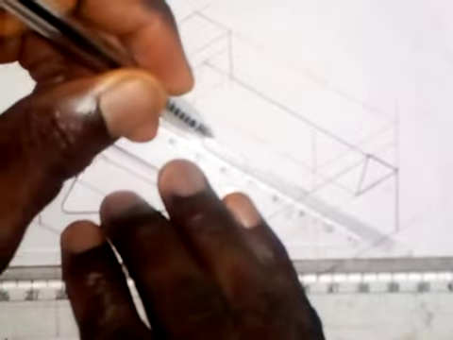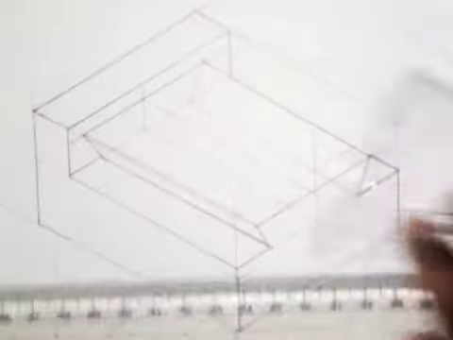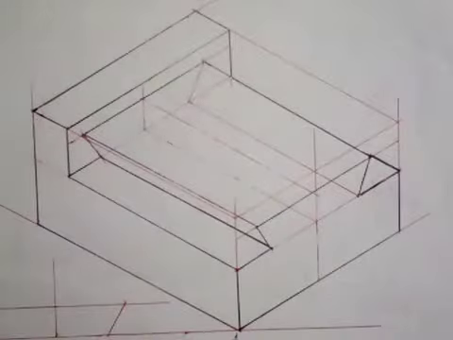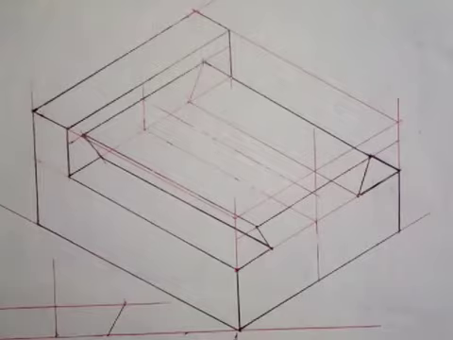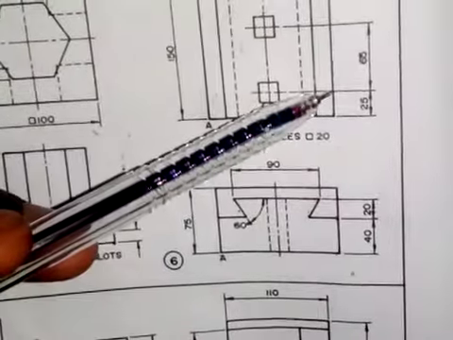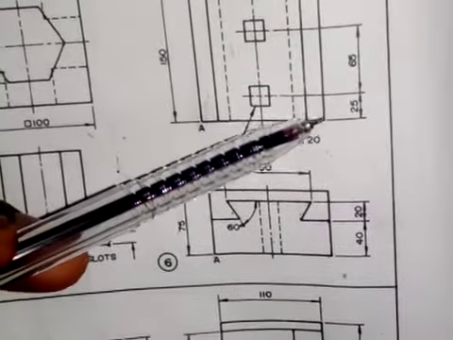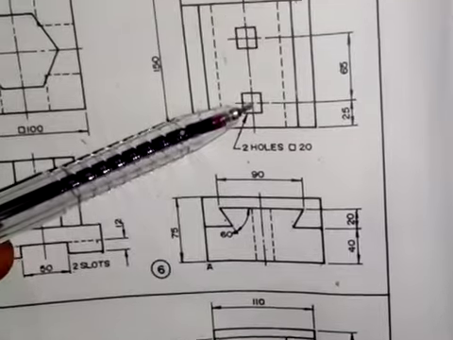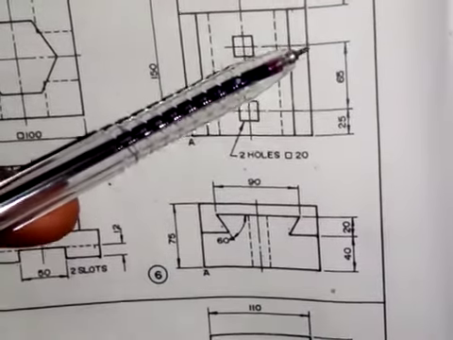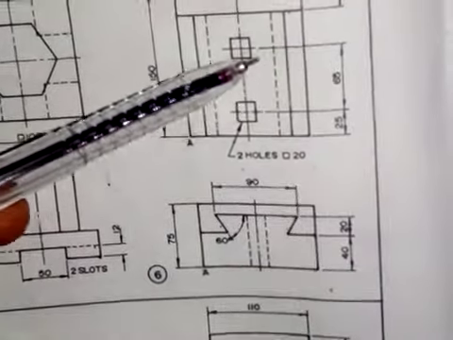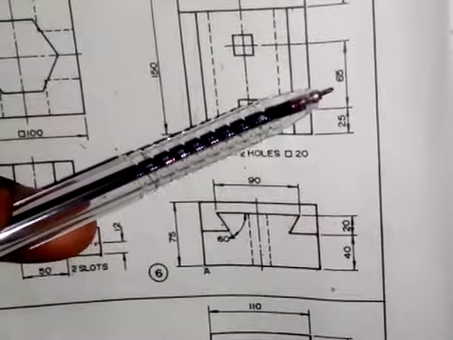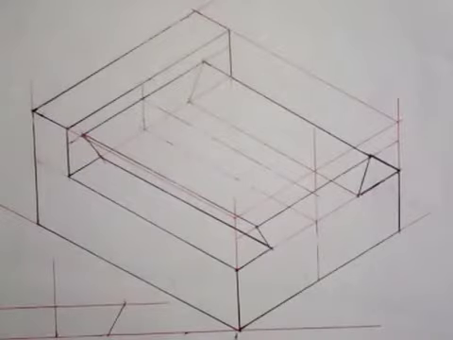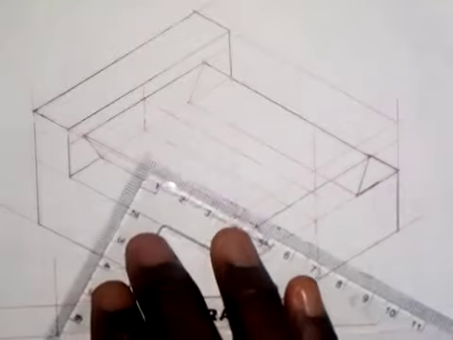All I need to do is to transfer this line. Okay, so the next thing I'm going to do: the distance from here to here is 25 millimeters. The distance from this point to the center is 25, that is 12 and a half. Then from here to here is 65 millimeters, so that is 32.5.